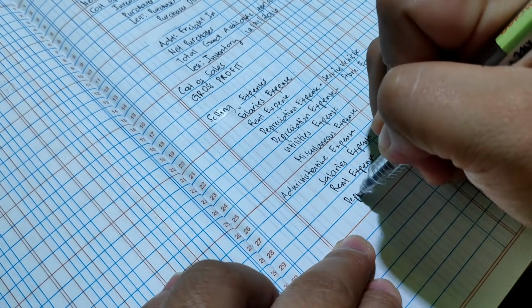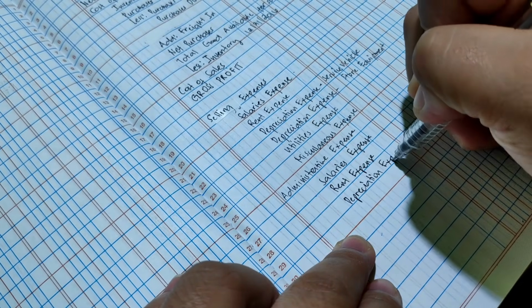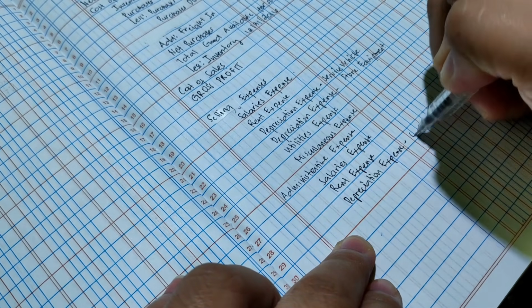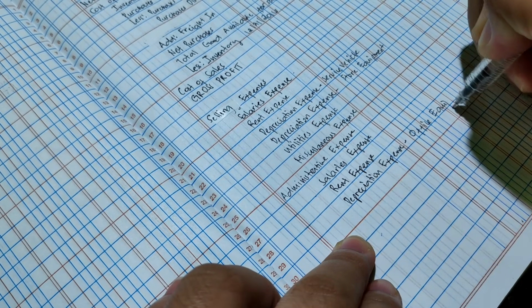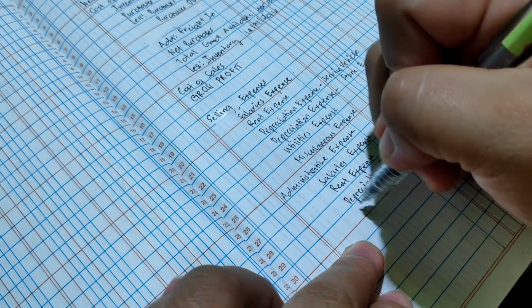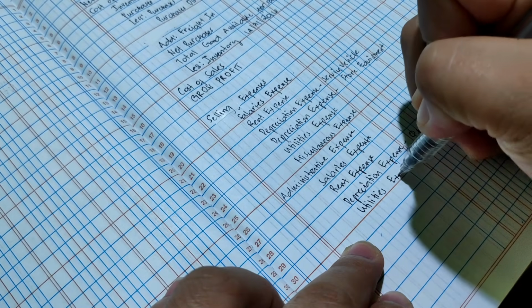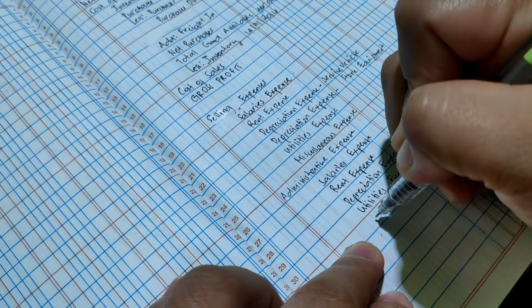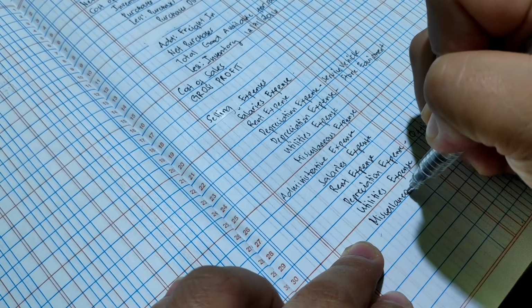Then, depreciation expense for the office equipment. Then, utilities expense and miscellaneous expense.